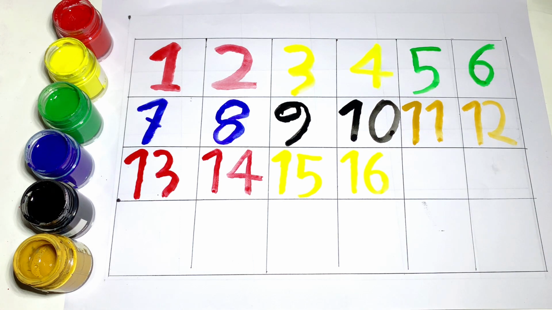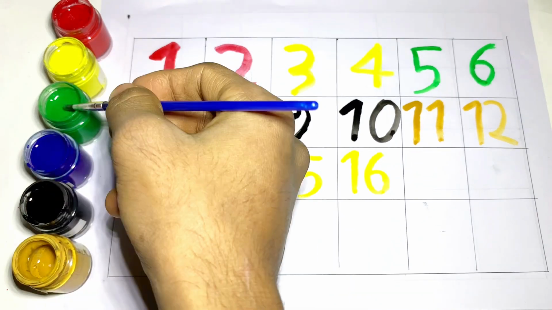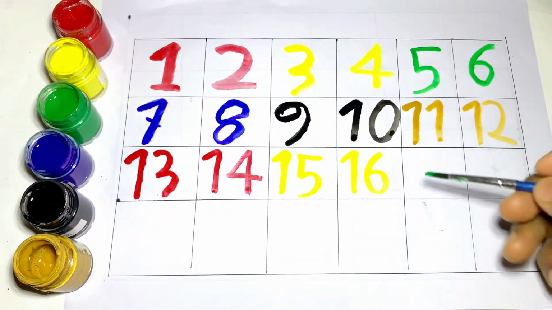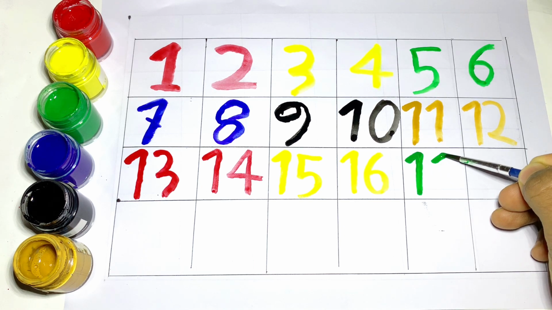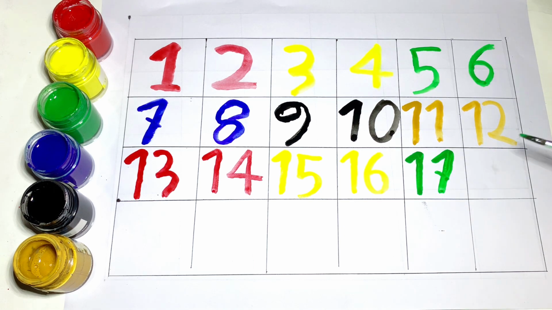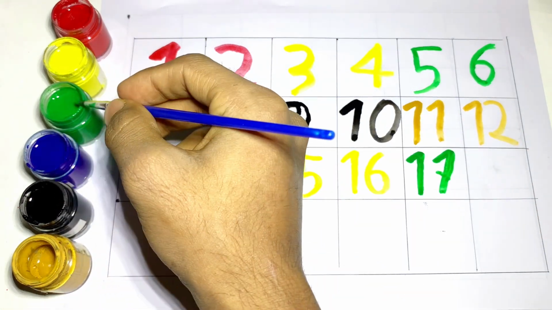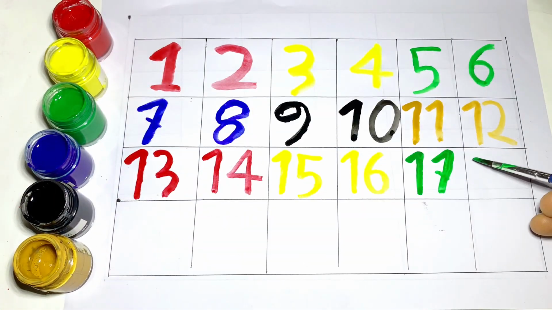Kids, now draw 17. The numbers of 17, and use green color. Kids, again use green color and draw 18. The numbers of 18.